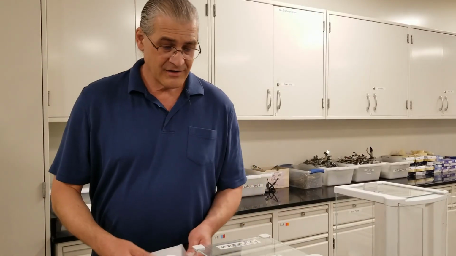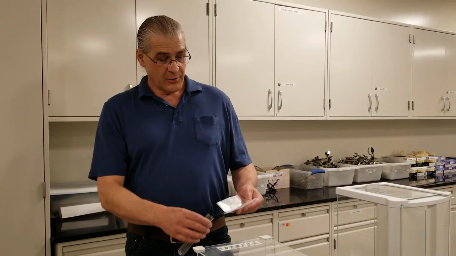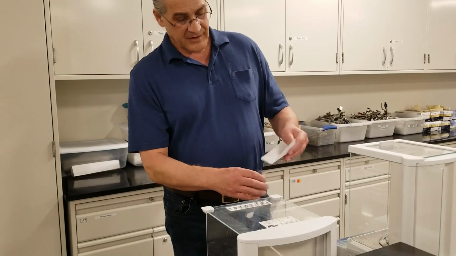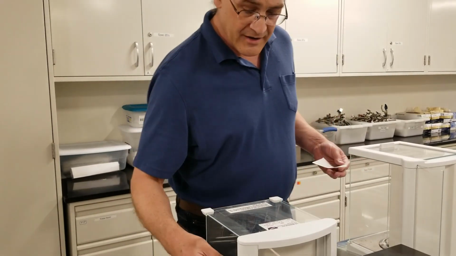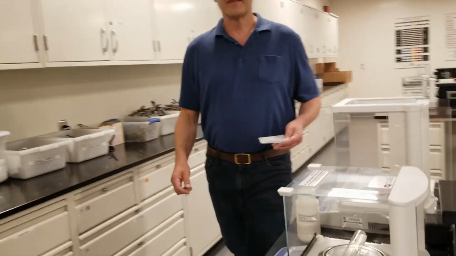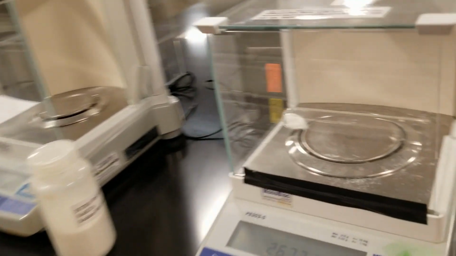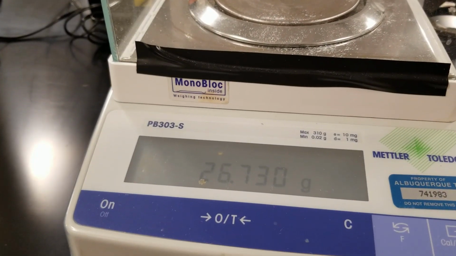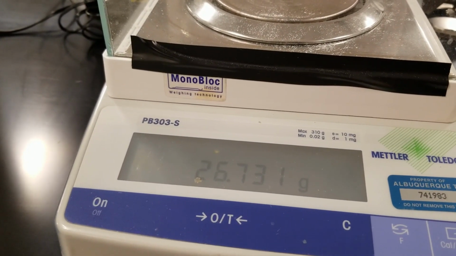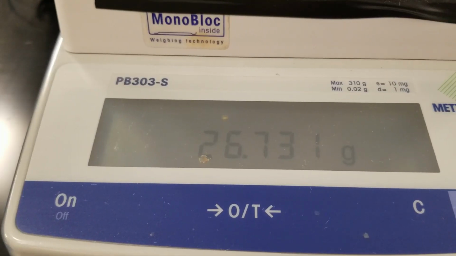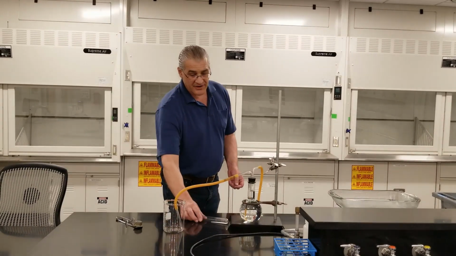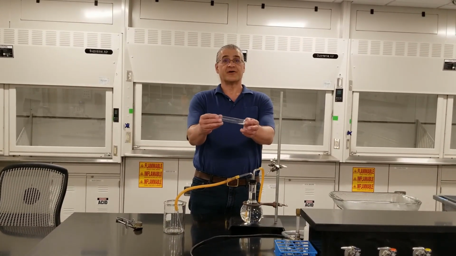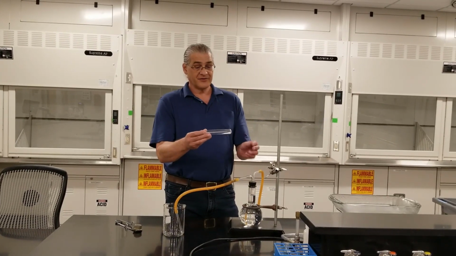Okay, now that we know the mass of our empty test tube, we add our sodium bicarbonate to it and we weigh it again. Okay, now we're going to carry out the reaction where we change our sodium bicarbonate into sodium carbonate. To do that, all you have to do is heat it up.